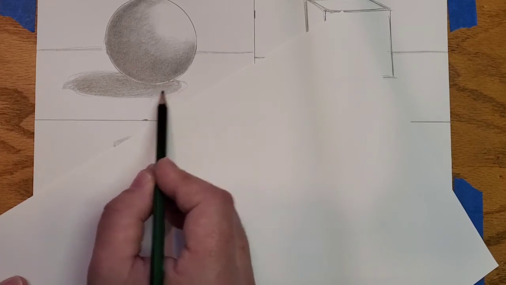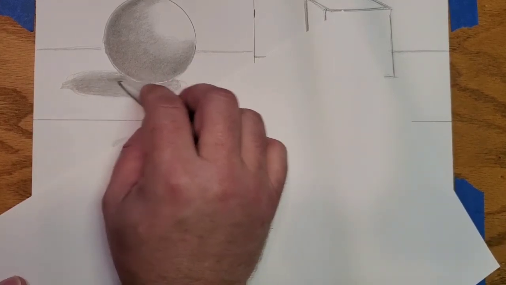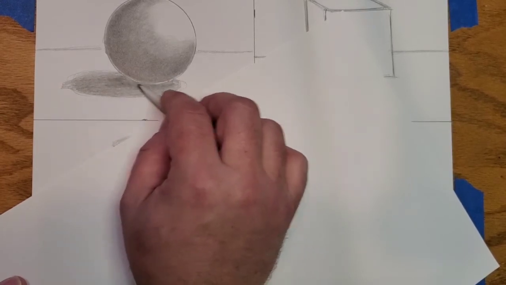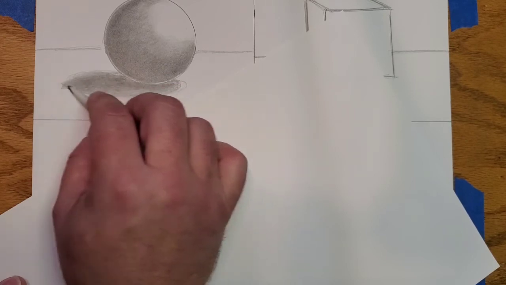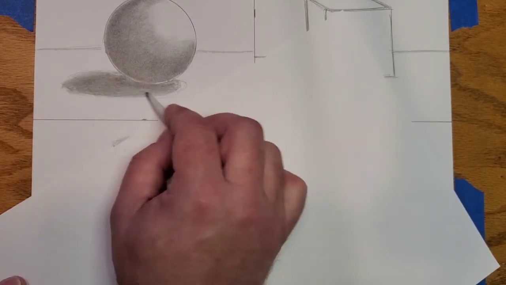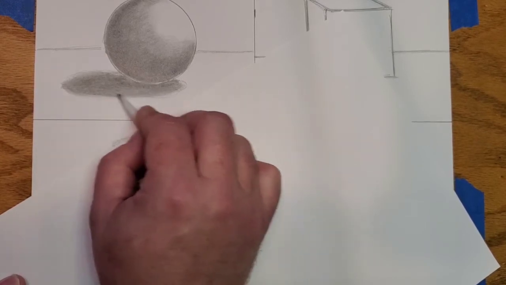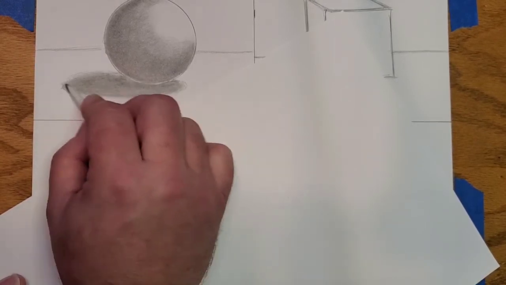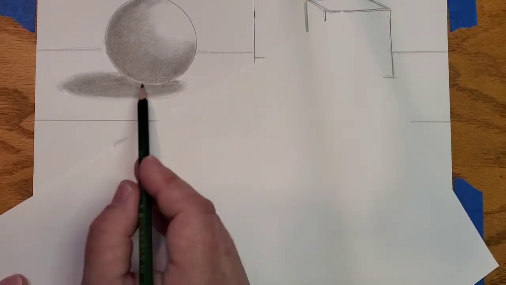And you can blend this as well. So when it comes time to blend, you use your blending stick and then move out towards the edges lightly, not putting a lot of pressure here. But it does need to go darker.